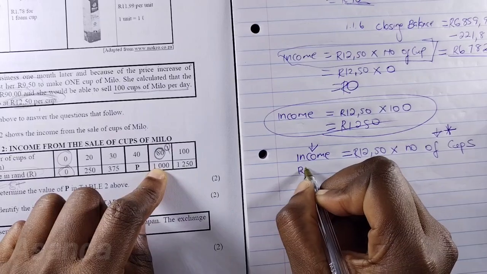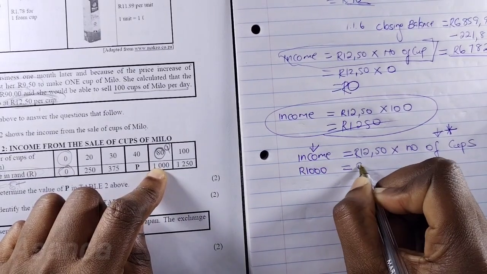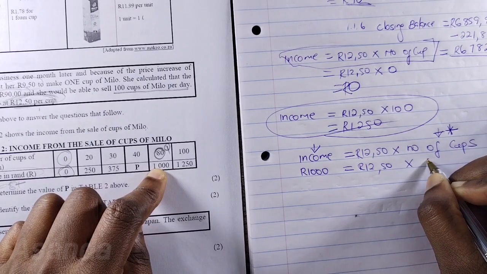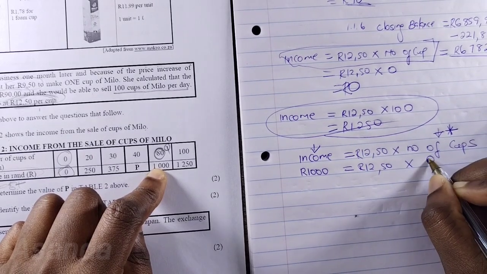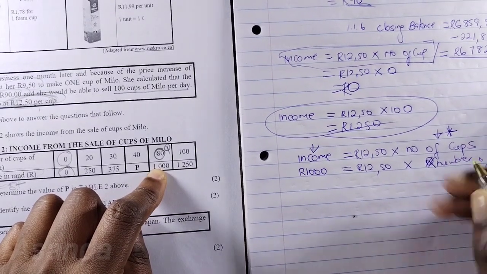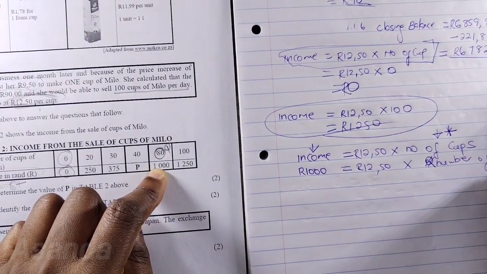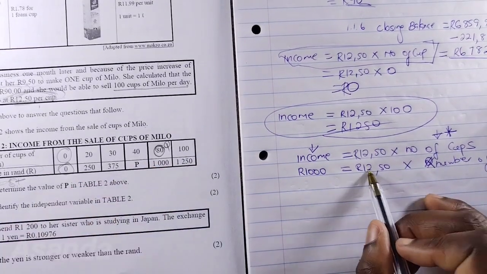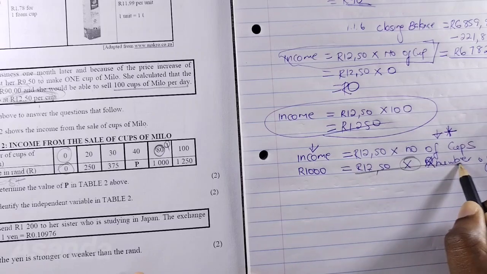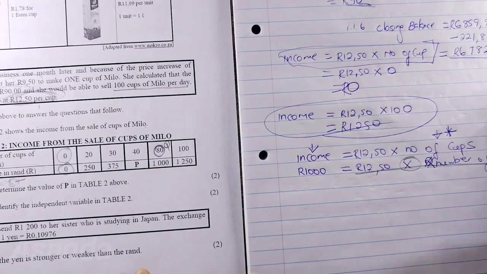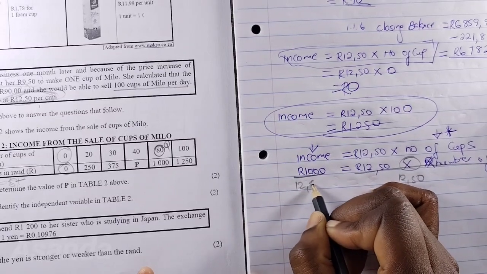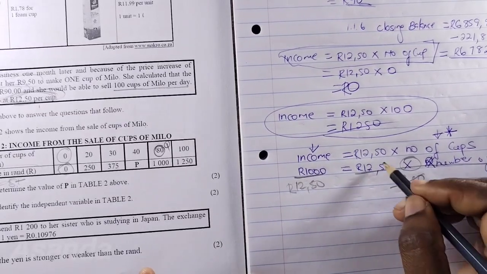So now we substitute: 1,000 rand is equal to 12 rand 50 times the number of cups, which is unknown. Let's write Q. There we go. And now 12 rand 50 is sitting with the number of cups. They're multiplying each other. So I'm going to do the opposite of multiply, which is divide by 12 rand 50. And this side, you come and divide by 12 rand 50. Booyah. This cancels that one.